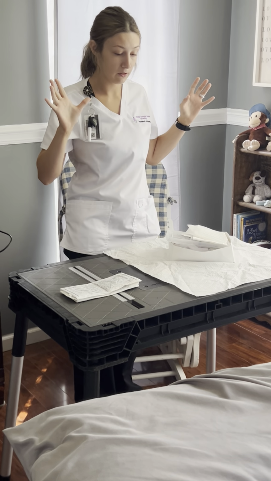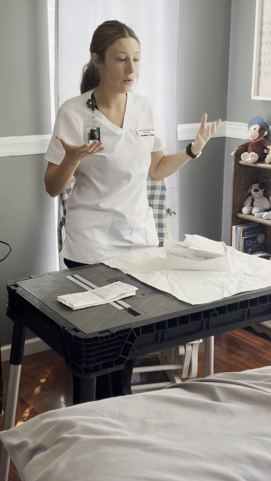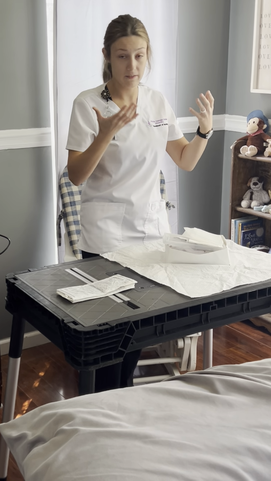If this was a hospital setting, I would have the table adjusted to comfortable working level, and I would also have the bed adjusted to more of a comfortable working level, elevated.